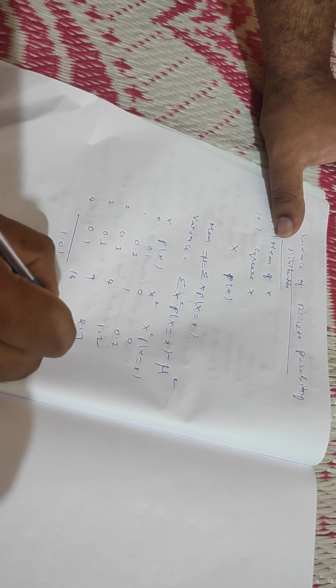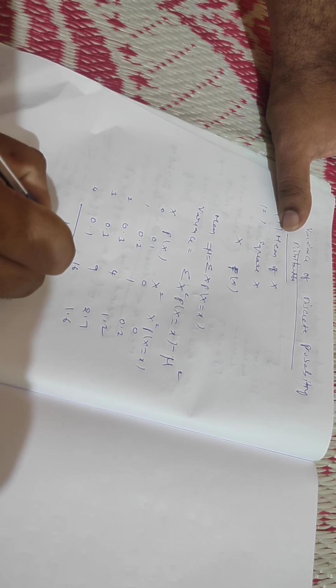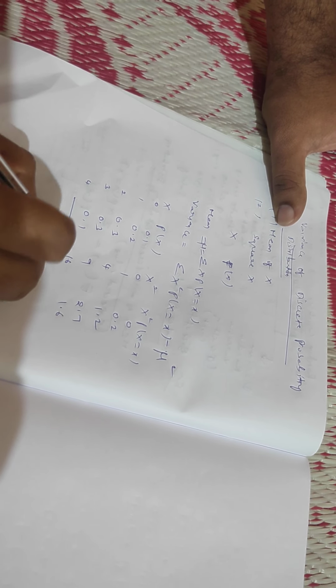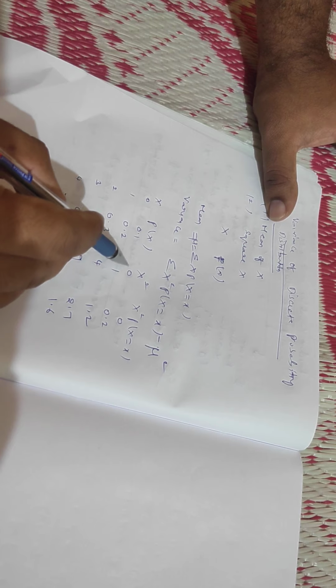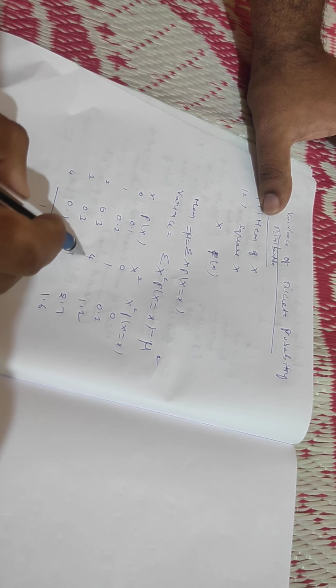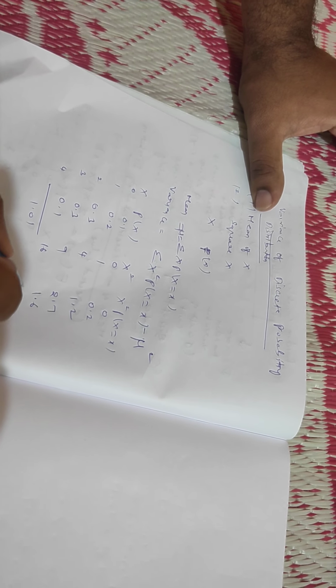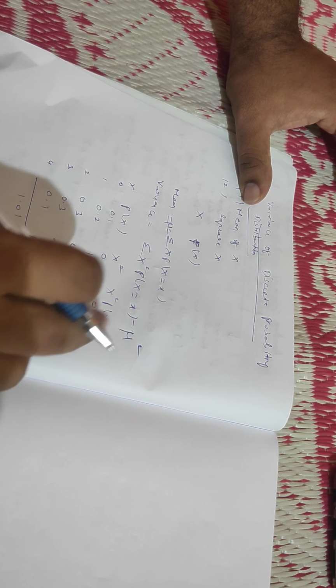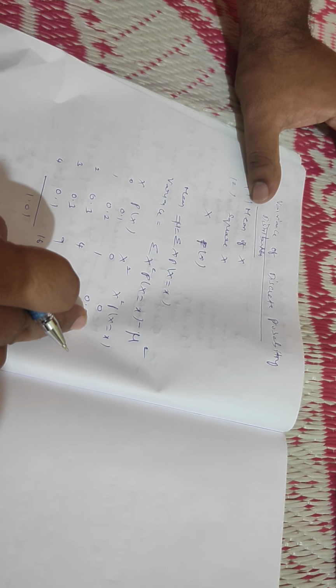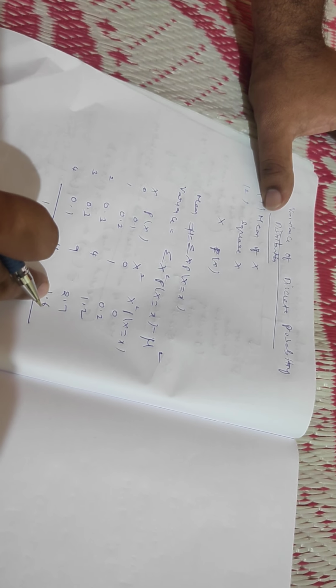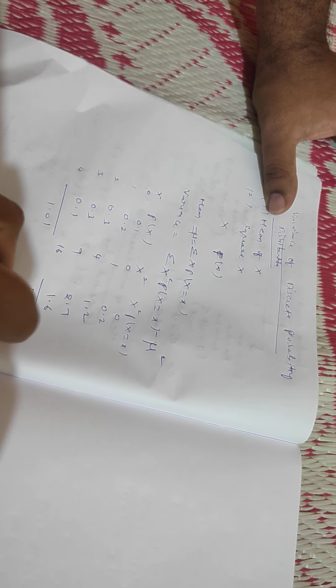is 1.6. So 0 into 0.1, 1 into 0.2, 4 into 0.3, 9 into 0.3, 16 into 0.1, 1.6. Total of these values: 0, 0.2, 1.2, 2.7, 1.6, which gives 5.7.